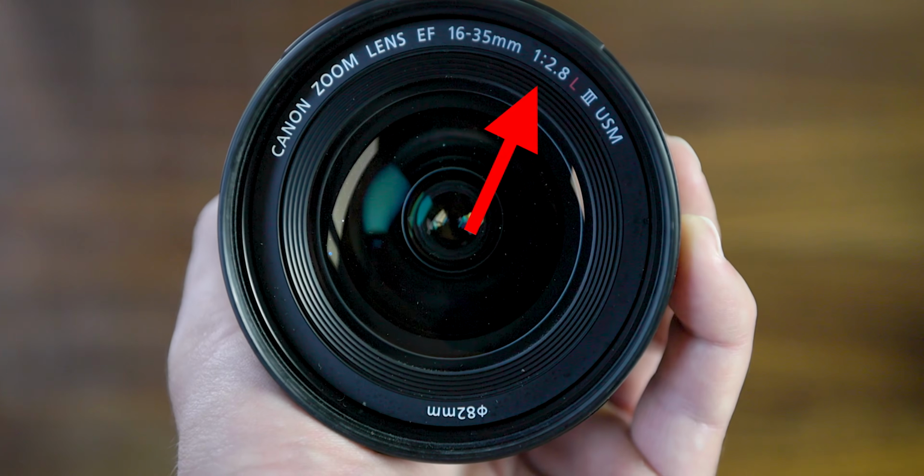A prime lens obviously will not be able to zoom. It is considered a fixed focal length, so it is 50 millimeters, it's 50 millimeters. All right, the next thing is 2.8. Now this is very important.